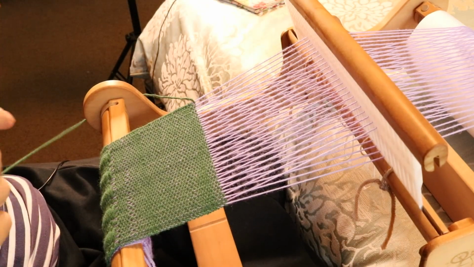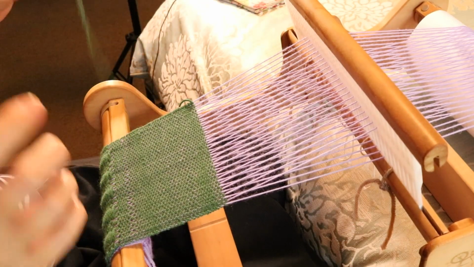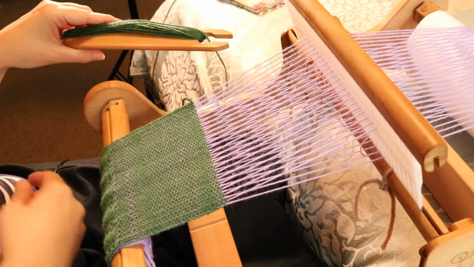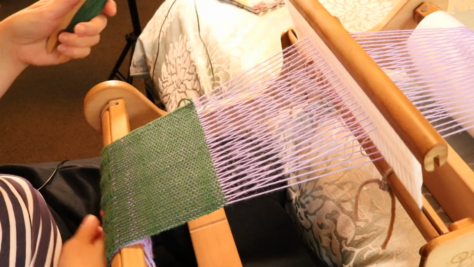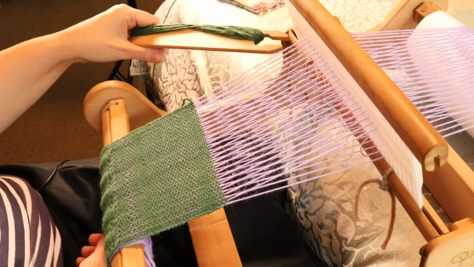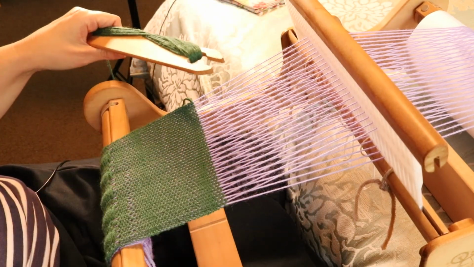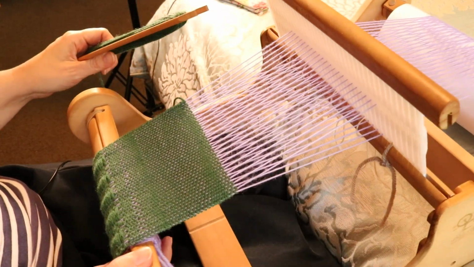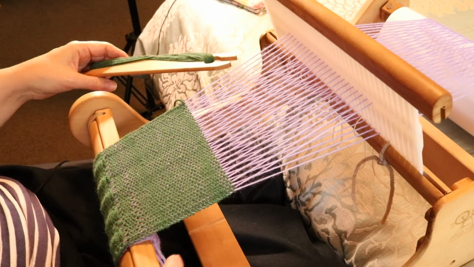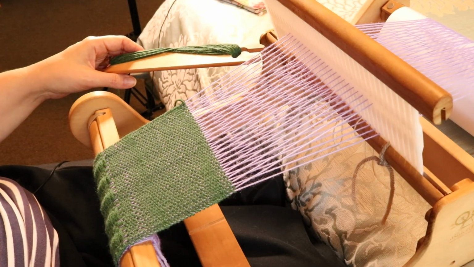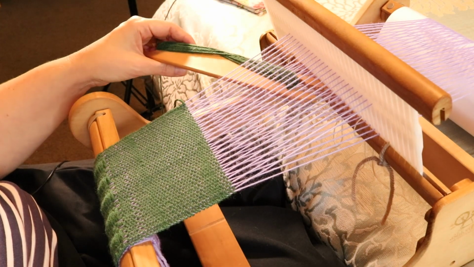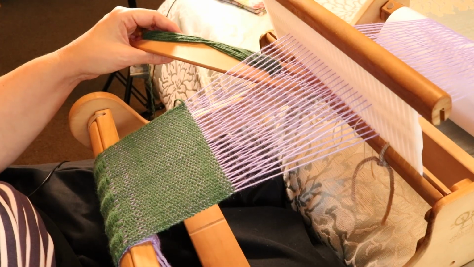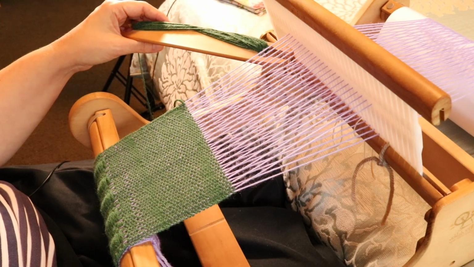Okay, so another reason why a float might occur is because of the way that you are bringing your shuttle into the shed. If you've done any of my classes, you'll be familiar with my techniques for entering the shuttle into the shed to avoid problems and to be able to weave in the best way. But basically, if you combine incorrect shuttle angle with a little bit of a floppy warp that's not tensioned properly, then that's going to make another problem.